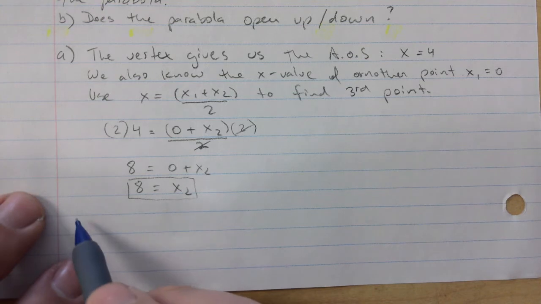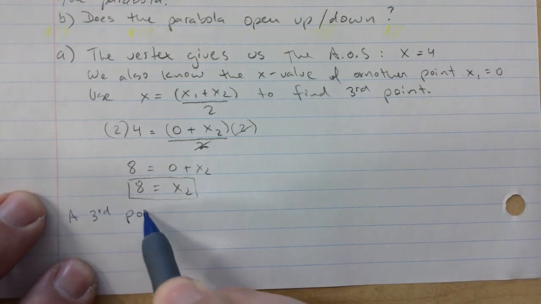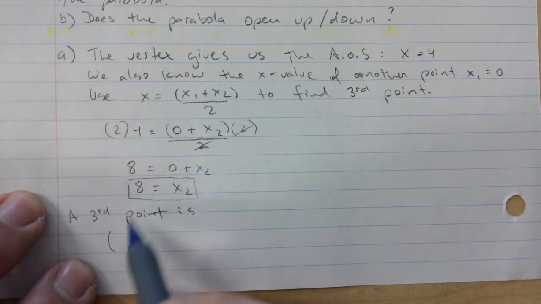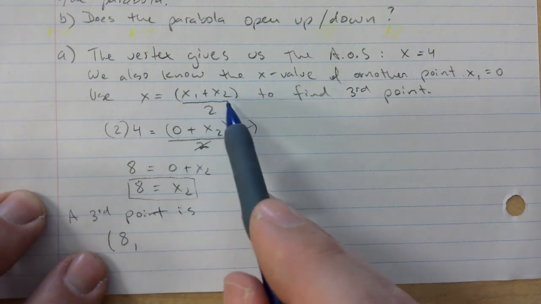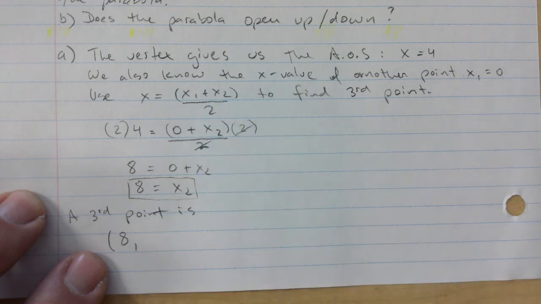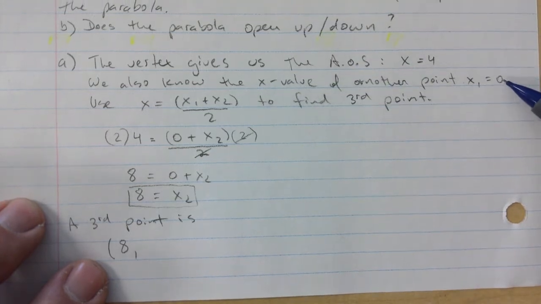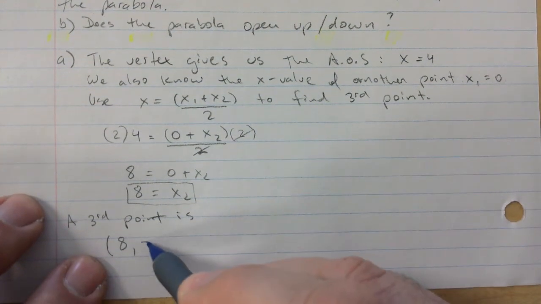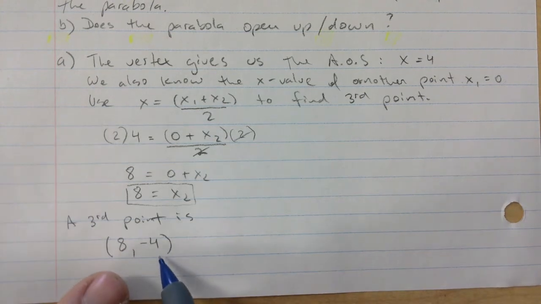You haven't found the point yet. A third point is 8, right? And remember that the point, like these two x values, these 2 points that you grab the x values from have to be at the same height. So what is the height of x1? It was -4, right? It happened to be -4. So there it is. So you just found the third point.